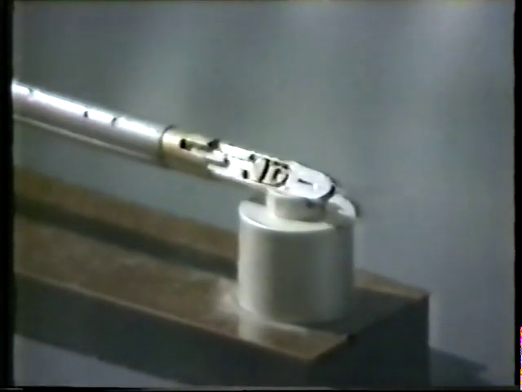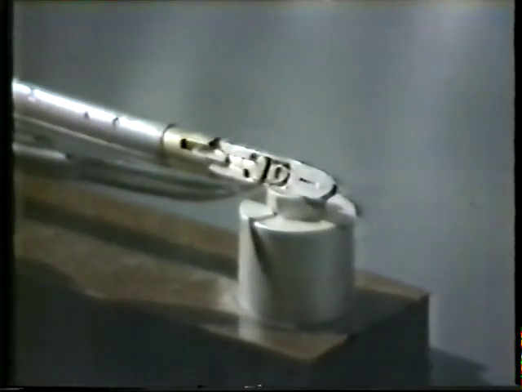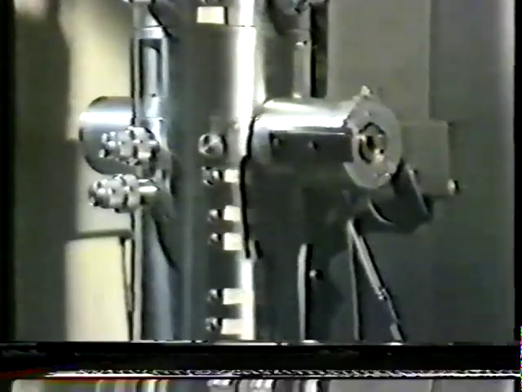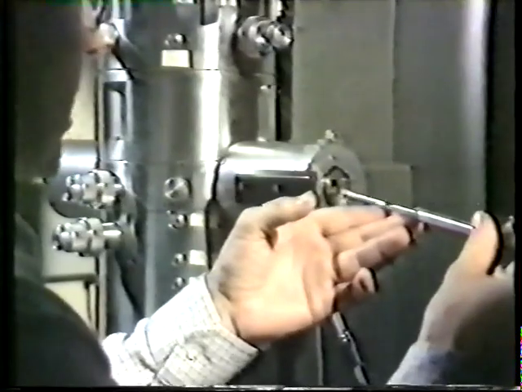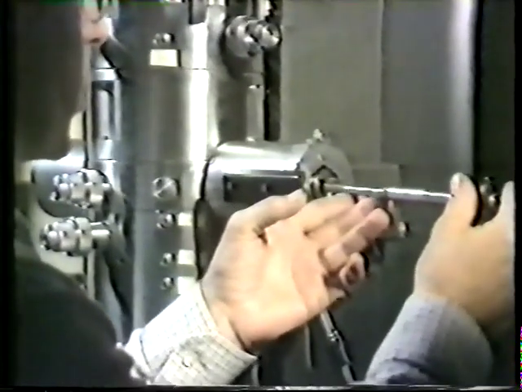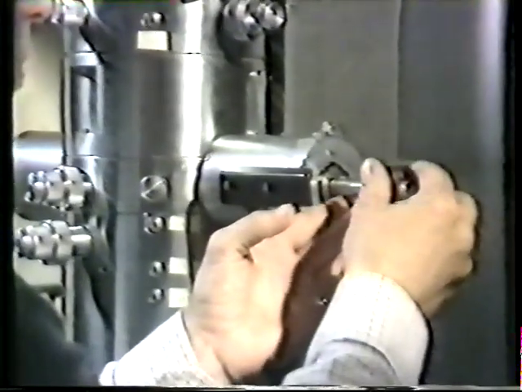The grid has been placed on this specimen holder, and I'm now going to put it into the microscope. I can't put the specimen directly into the microscope column because you remember that is under vacuum. So first I put it into this airlock.